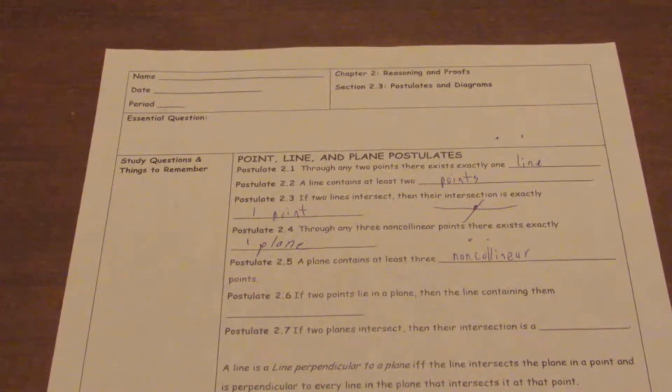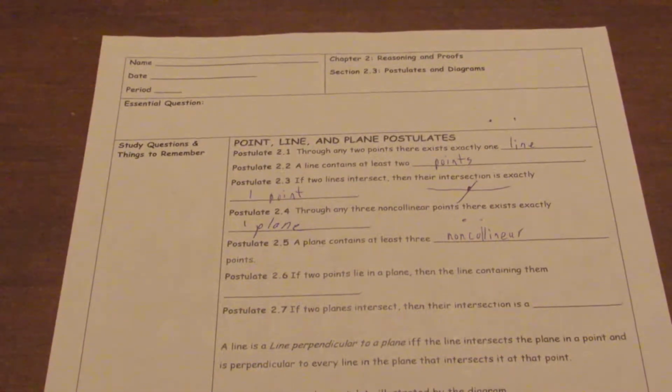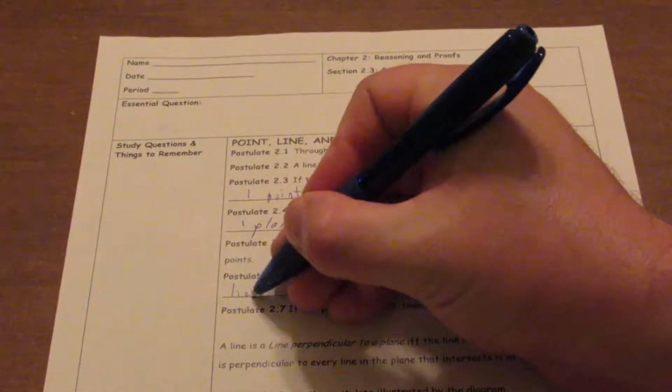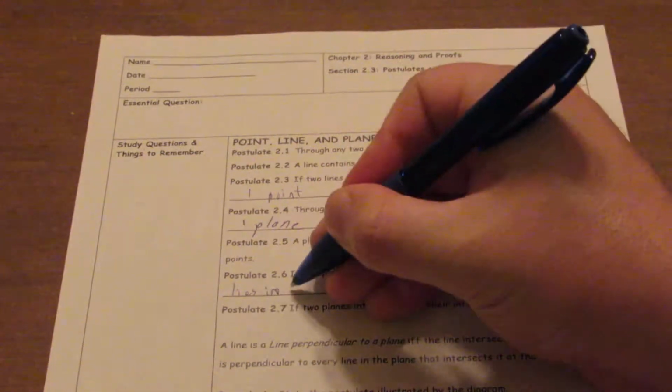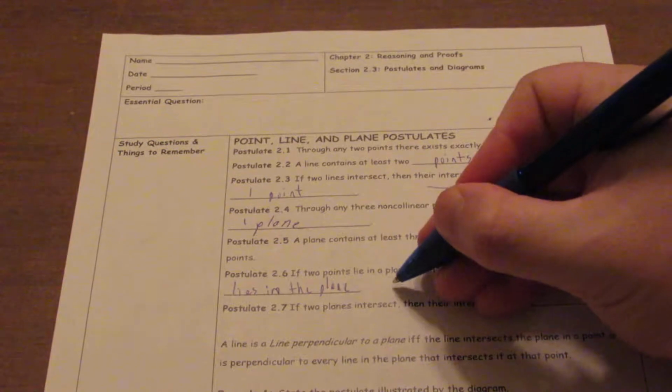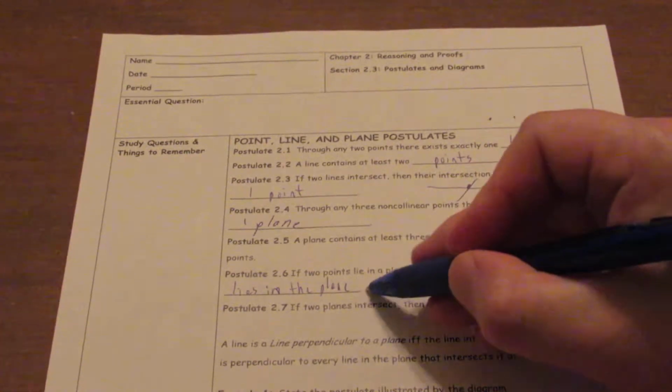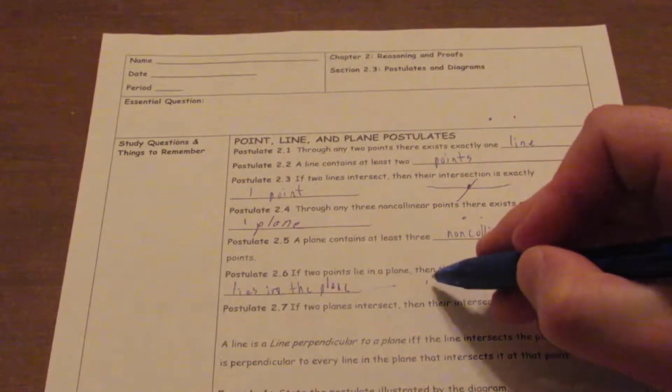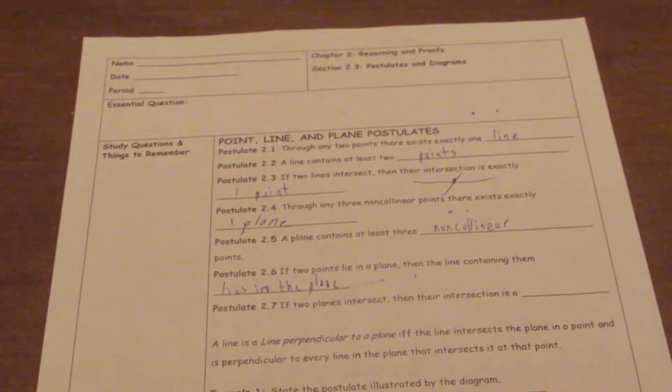Postulate 2.6, if 2 points lie in a plane, then the line that contains them lies in the plane. So this is saying if I have these 2 points, the line that contains them can't come up out of the paper and go back down. It has to stay on the paper.